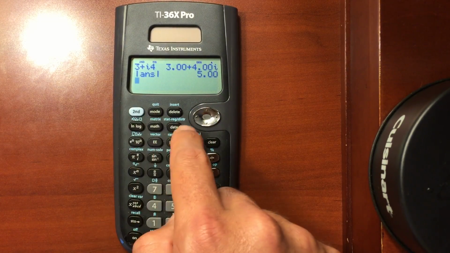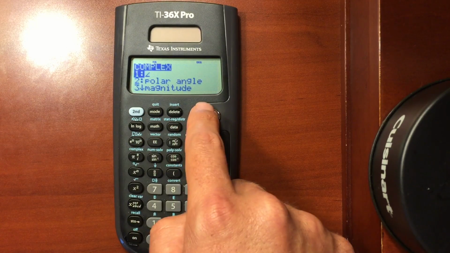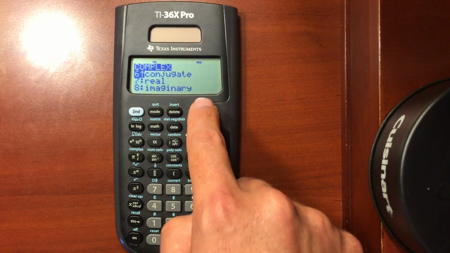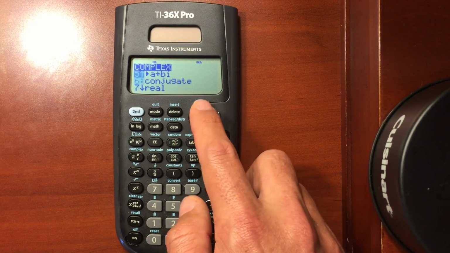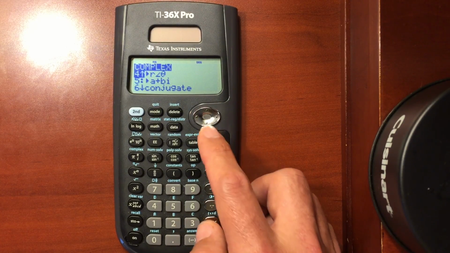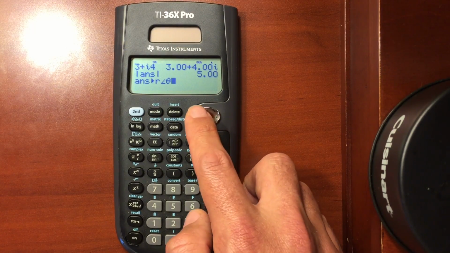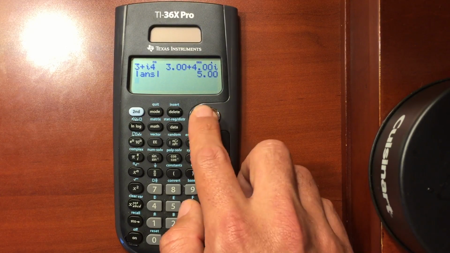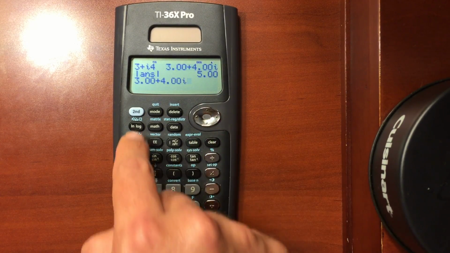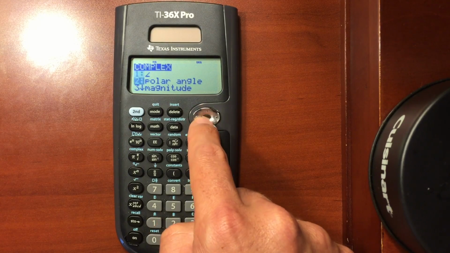Or go to complex, find the polar form. Now, okay, I need to do this first. Now let's convert it to the polar form.